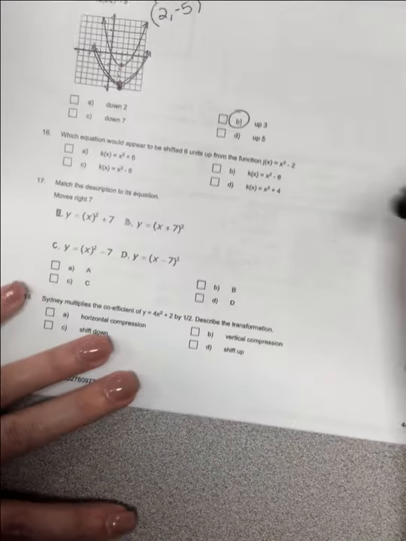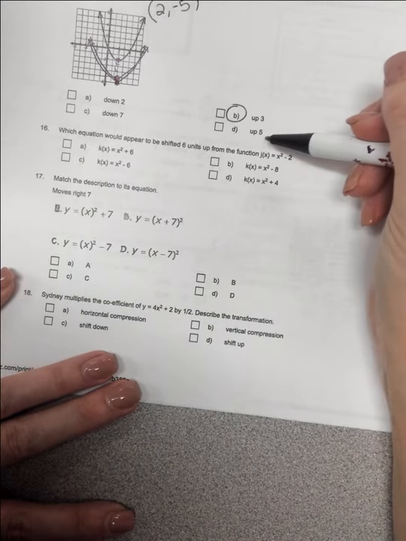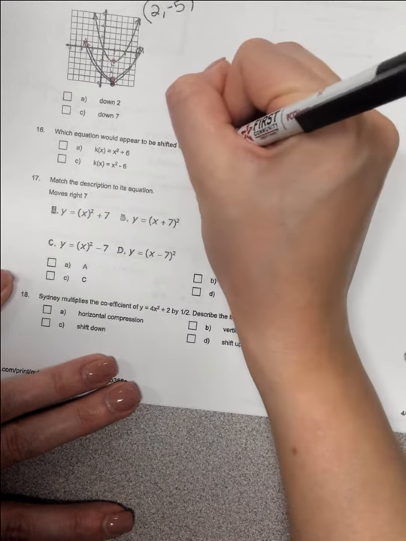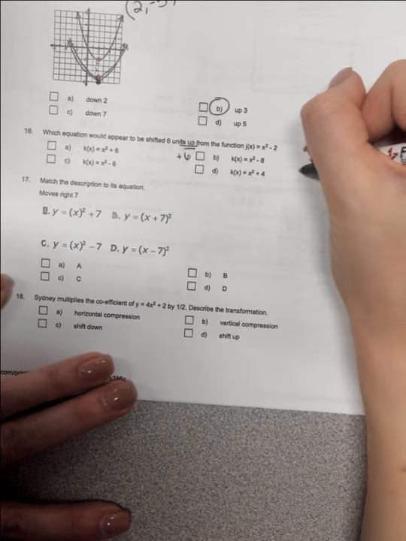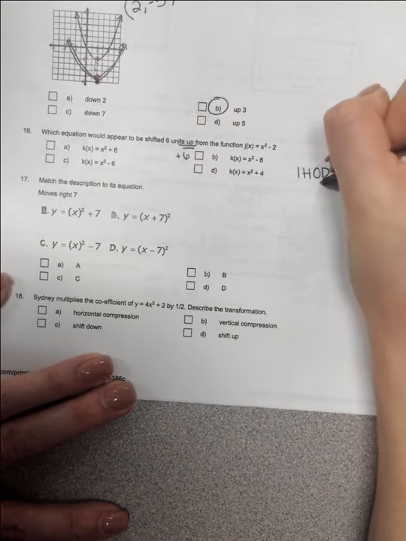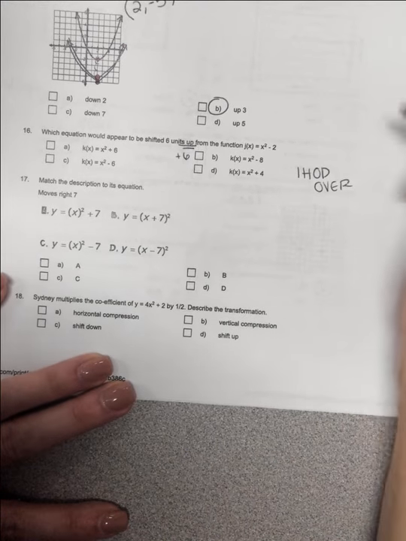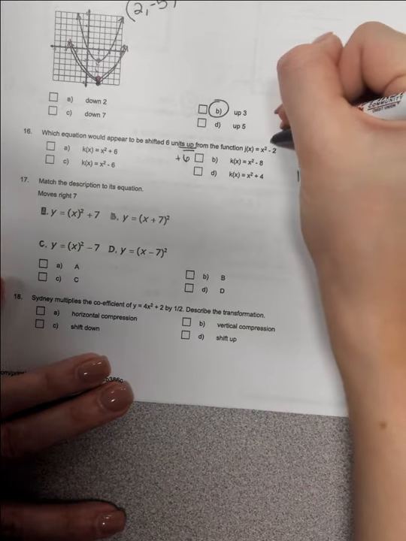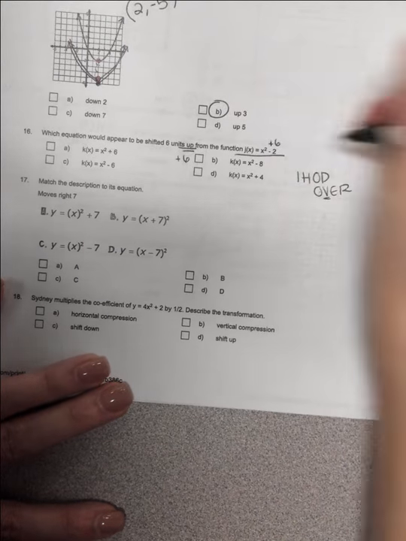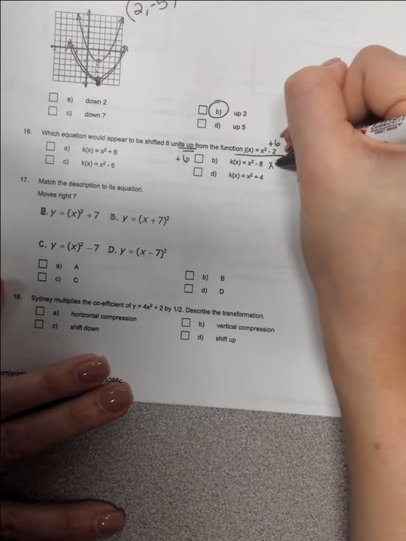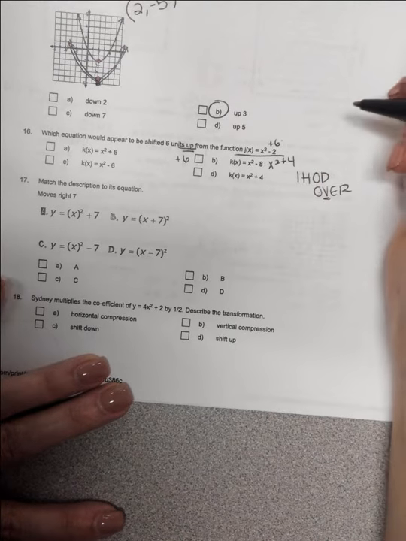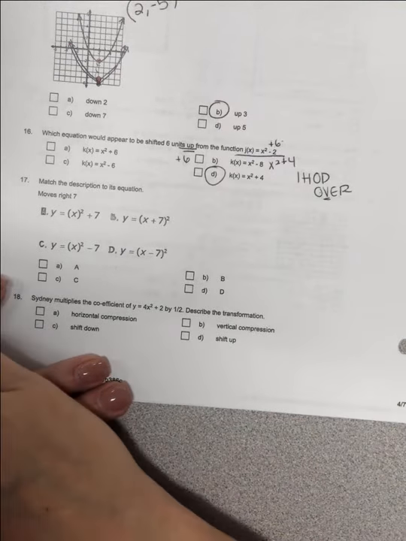Which equation would appear to be shifted 6 units up from this function? So to go up 6, you're going to add 6 on the outside. We want a vertical shift, so it's on the outside of the parentheses. So we are going to add 6 to this number. So we'd get x squared, 6 minus 2 is a positive 4. D is your answer.